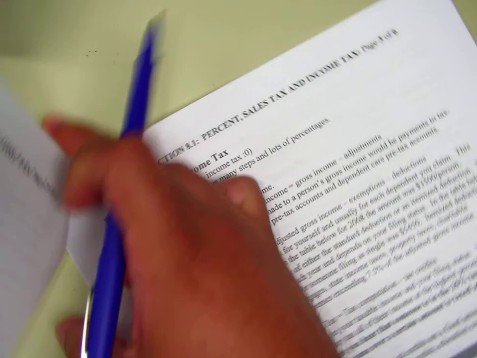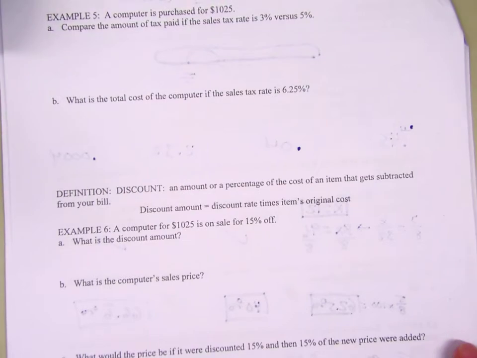All right, let's turn the page. Very good. Let's go on to page 2.